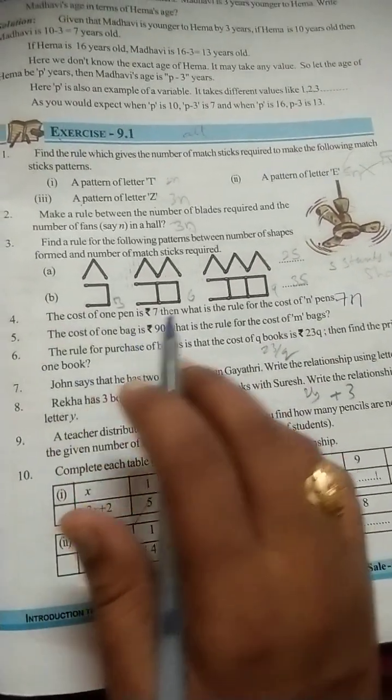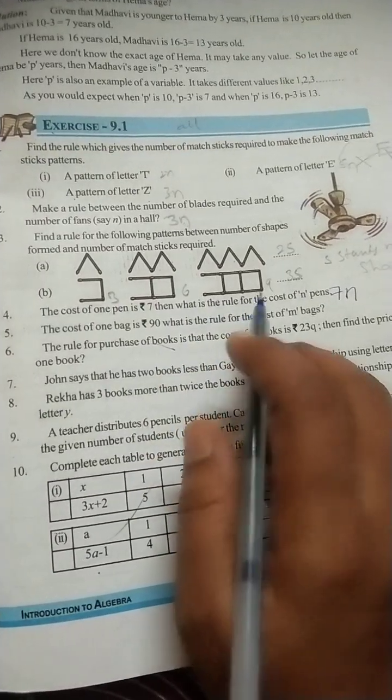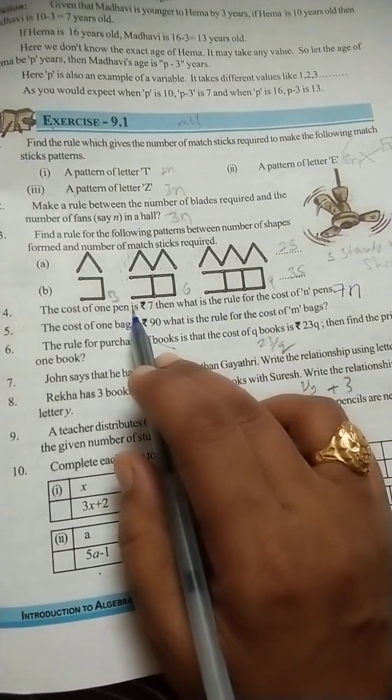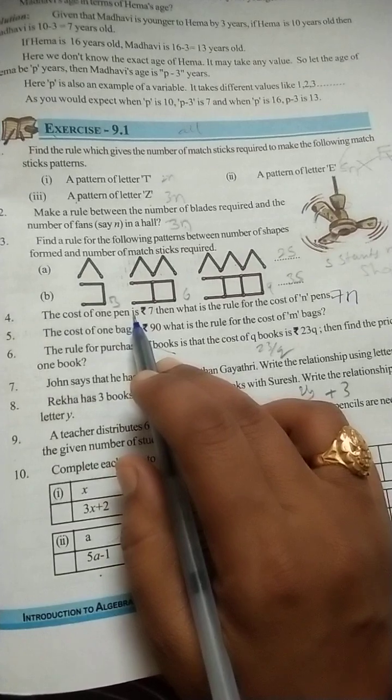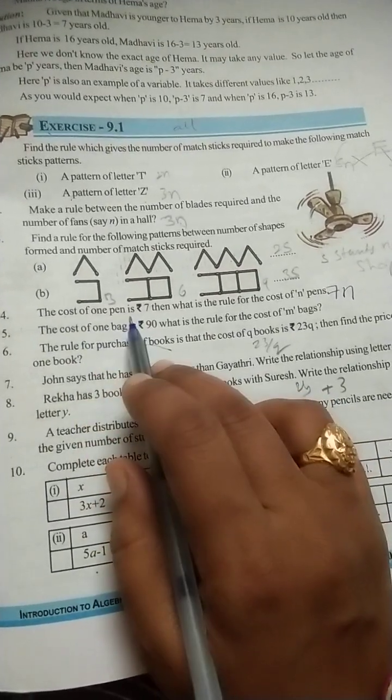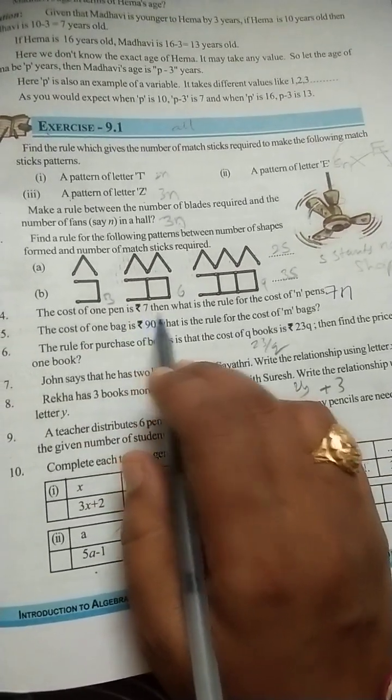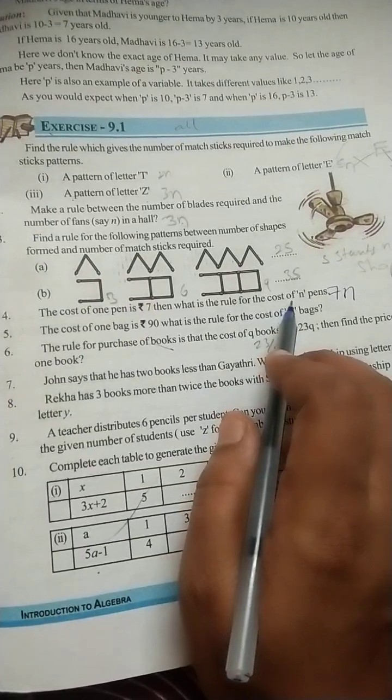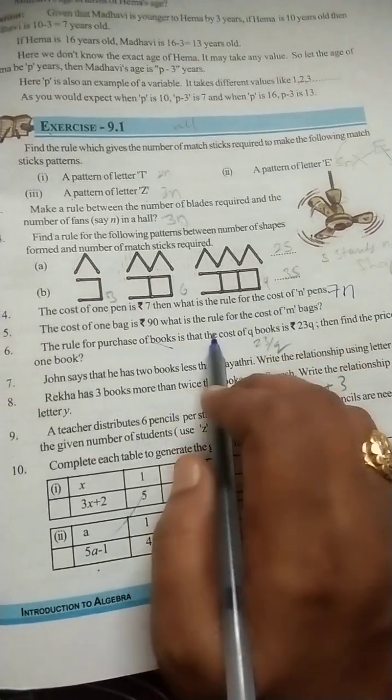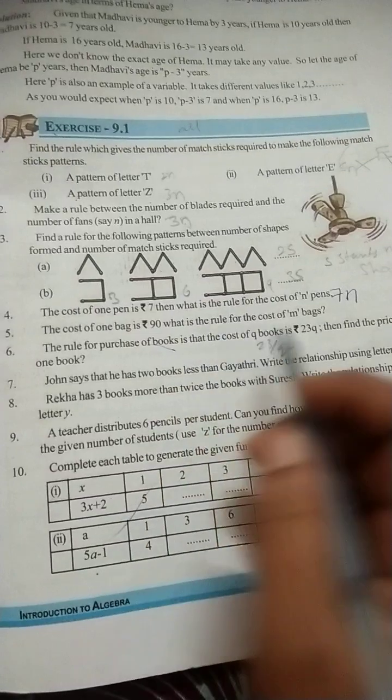Next, if you are writing in the class work, first, what is the given information? You should write: given that the cost of 1 pen is 7 rupees, then the cost of n pens is equal to question mark. Then the rule is 7n. That's it. You can write the steps.